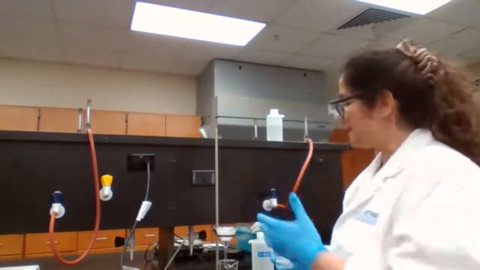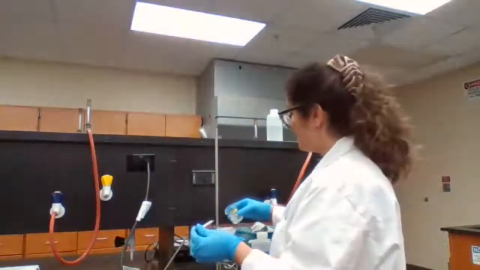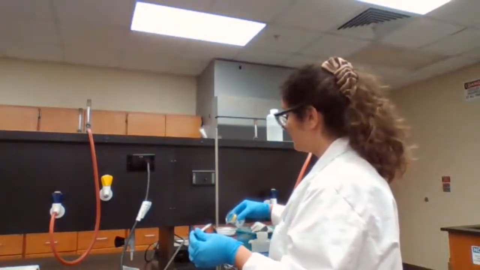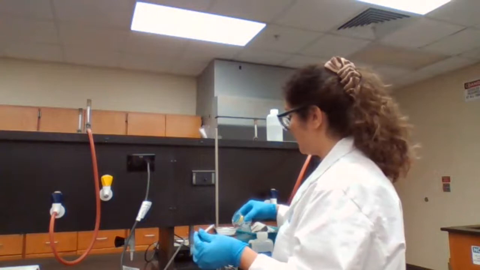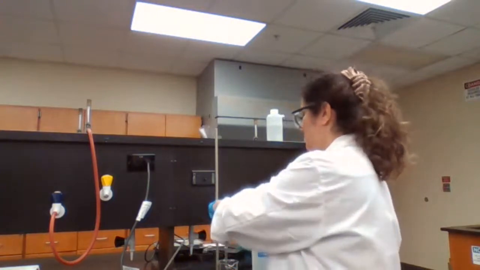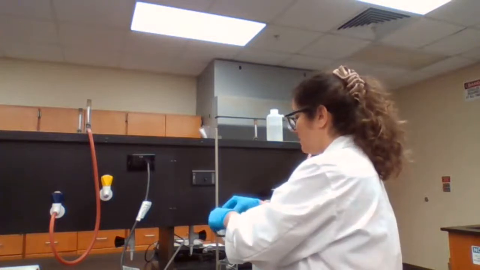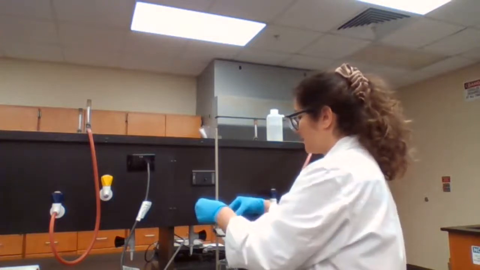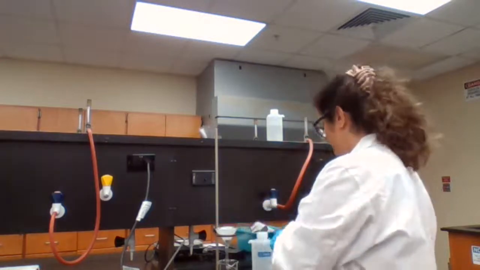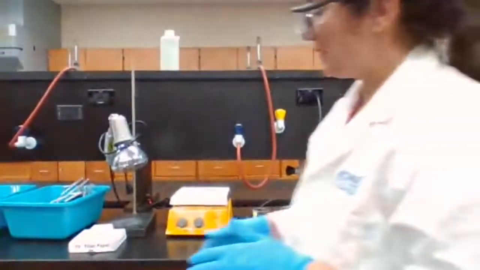And when I wash with acetone, it's going to help drying happen faster. So I try to wash the paper with acetone as well. Okay, so we have the copper already filtered.